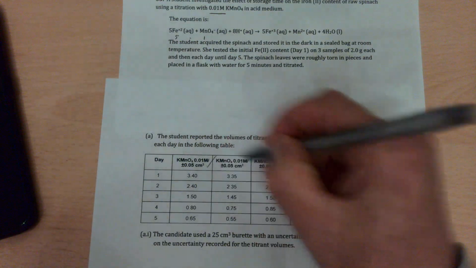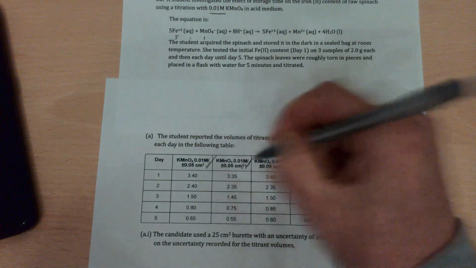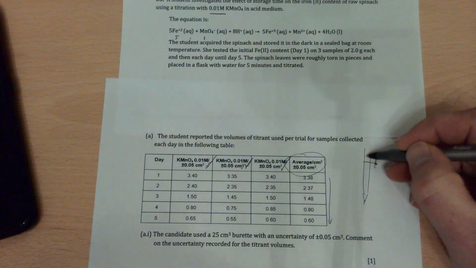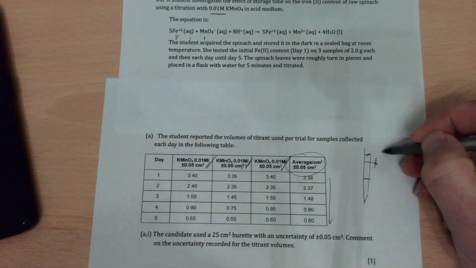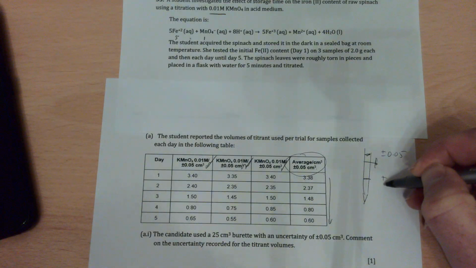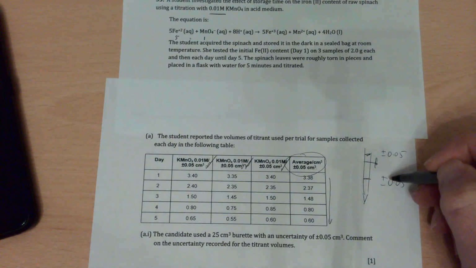This is right for each reading, the initial and final. No, that's not initial and final, so none of them are right. When you do a titration, the initial reading and the final reading are each plus or minus 0.05, remember. There's two readings in a titration: initial volume, final volume.